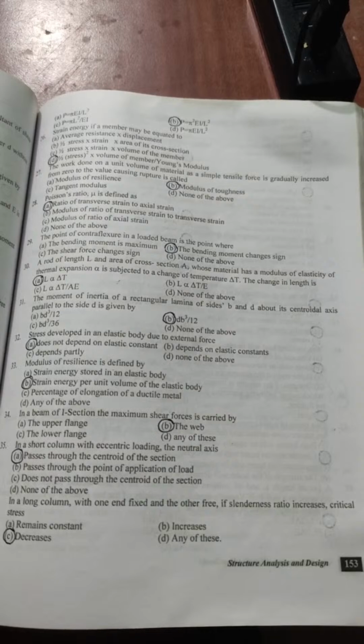Stress developed in the elastic body due to the external force: does not depend upon elastic constant, depends on elastic constants, depends partially, none of the above. Stress elastic body मा develop हुन्छ due to external force. External force does not depend on elastic constant. Elastic constant मा depend हुँदैन.